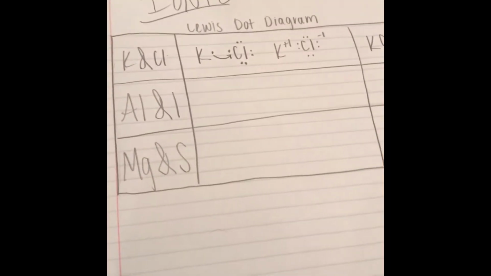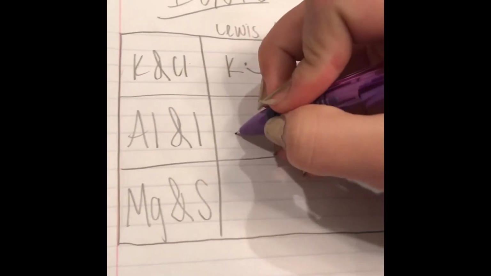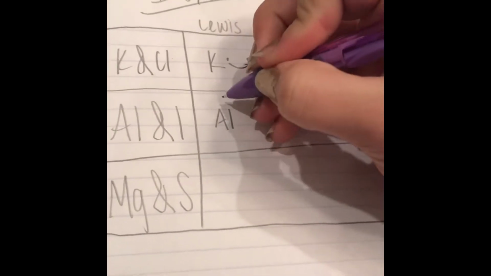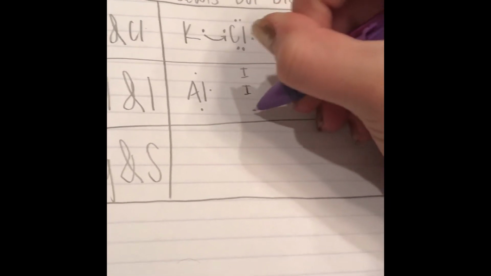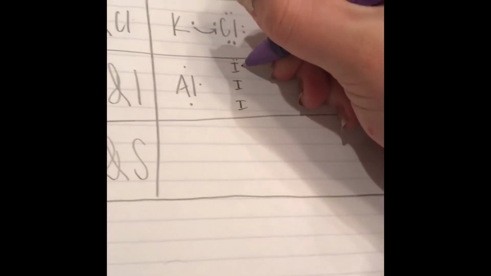So that one's that. And then Al and I is going to be like this. Al has 3 valence electrons, and I has 7 already. So you're going to need 3 I's because this has 3 valence electrons. So you're going to draw all of those valence electrons for each I.